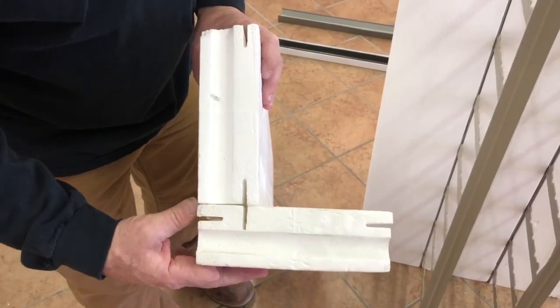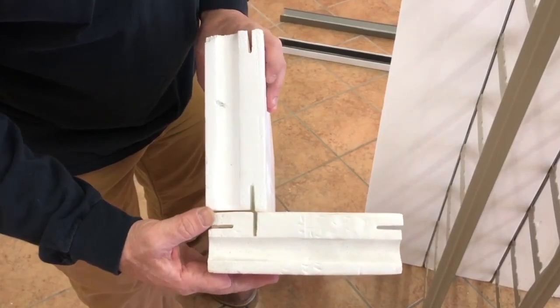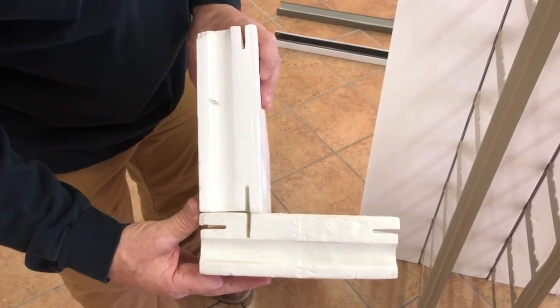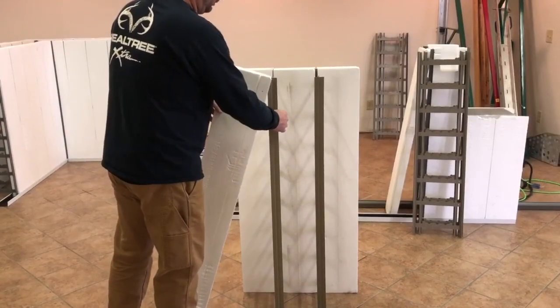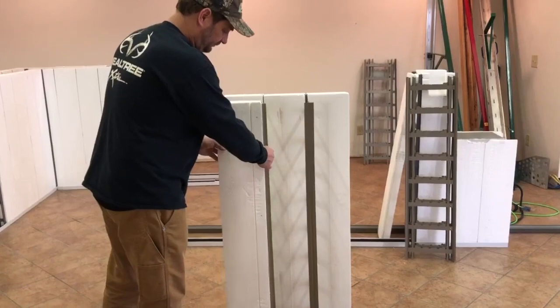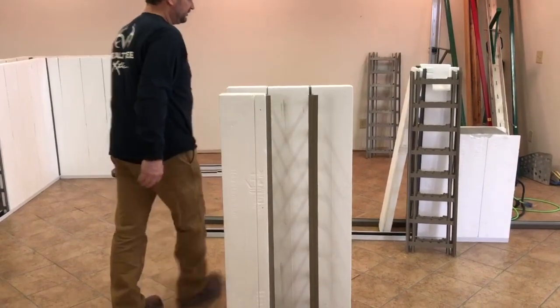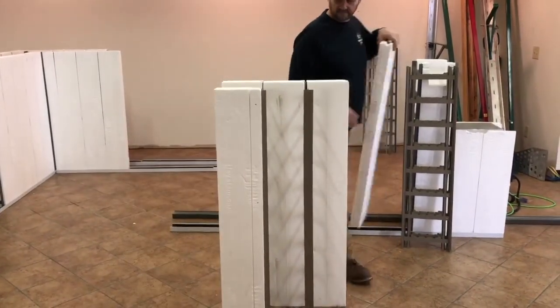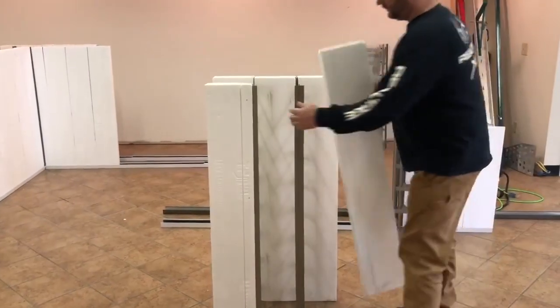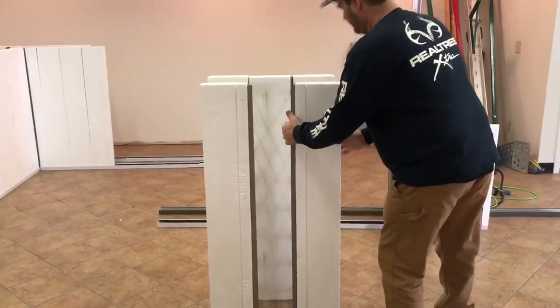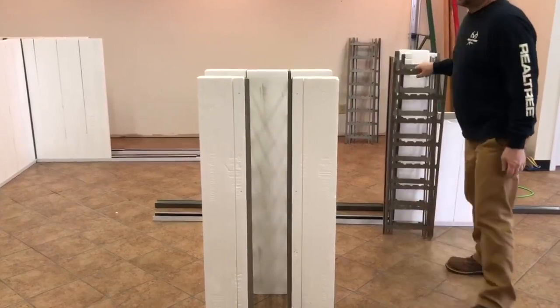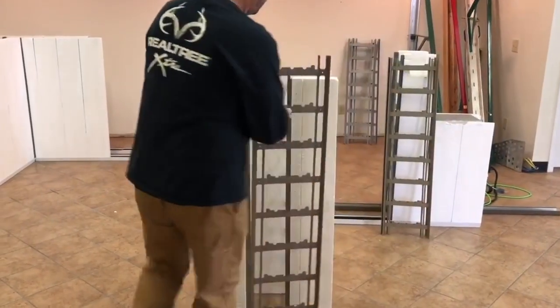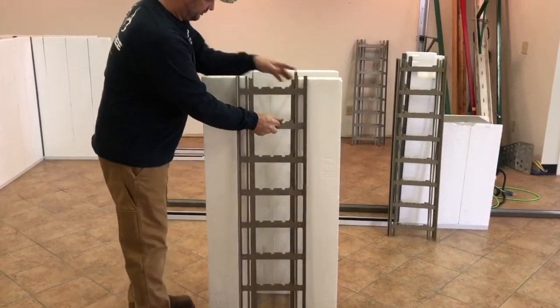This is how you determine where to put the groove in the face panel for a T-intersection. It's the same as on the side, same setback. That panel with the groove in goes on the face. Goes on the face. And now you can see what the grooves are for, because this stud sticks right into the face.